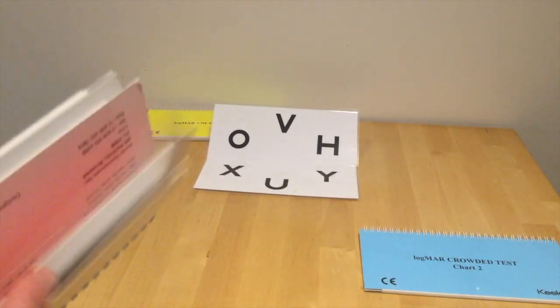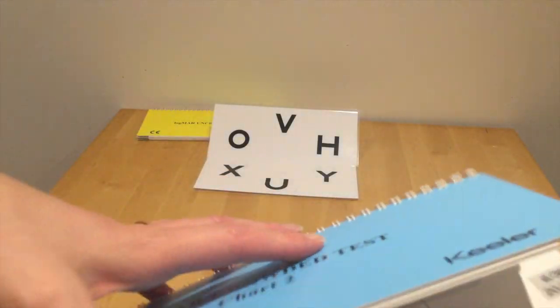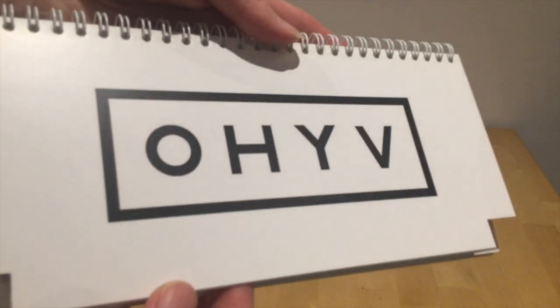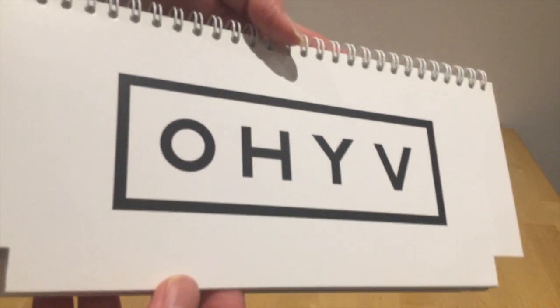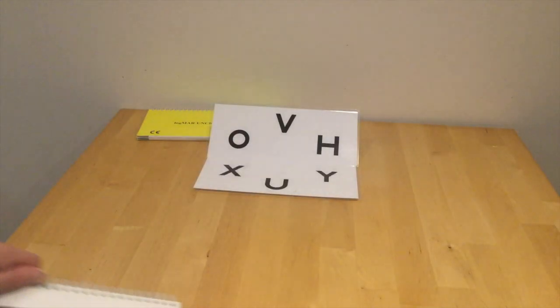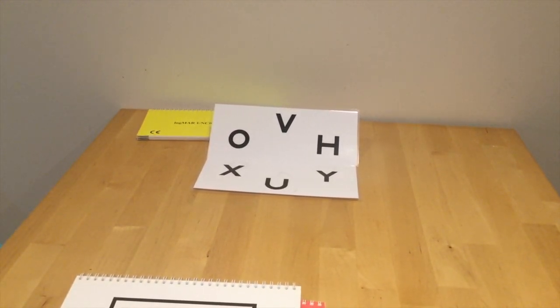So that is the crowded chart, and this book 2 is exactly the same. Starts off with the screener again at the front, but just different order of letters. So quite useful, particularly if you've got children who maybe don't get very far and actually have memorized the test. So that is the end of the practice video looking at distance vision assessments.